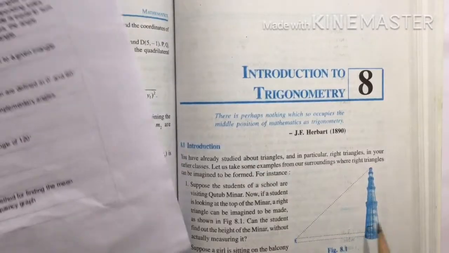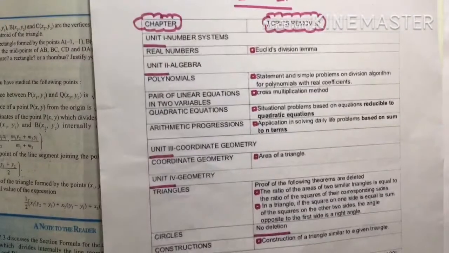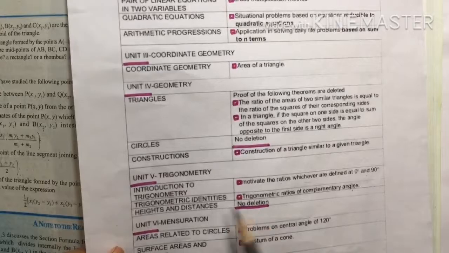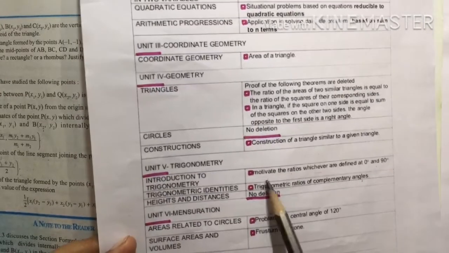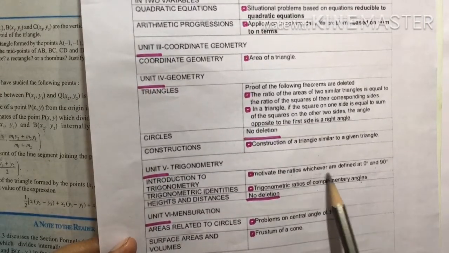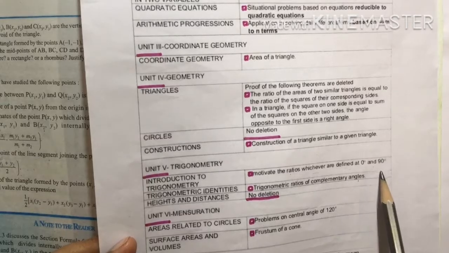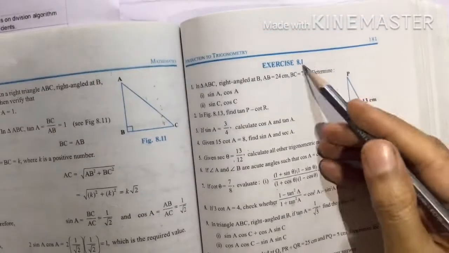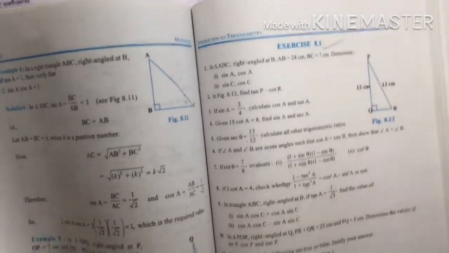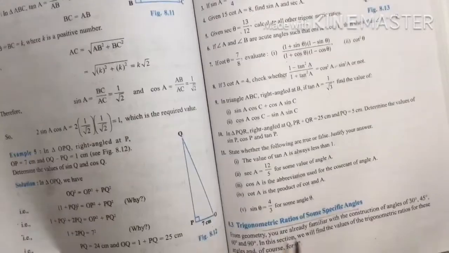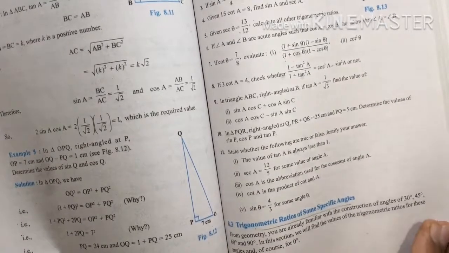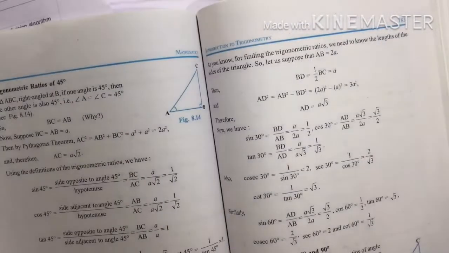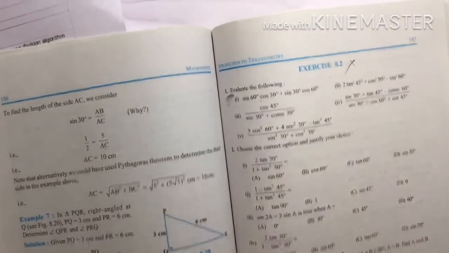Now chapter number 8, introduction to trigonometry. In this chapter they are saying to motivate the ratios defined at 0 degree and 90 degree. Let's see in chapter number 8, exercise 8.1, the full exercise you have to do. After this exercise, trigonometric ratios of some specific angles. You can leave this topic, but I will not suggest that you leave it. This is very much important.